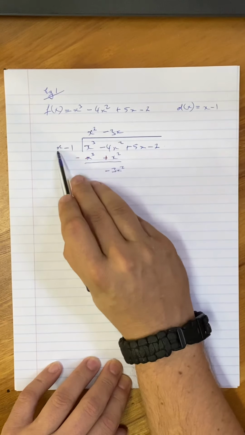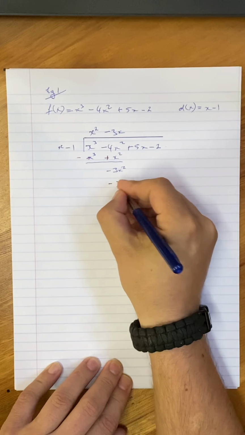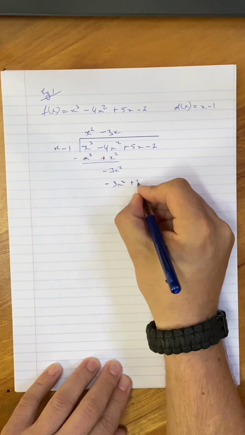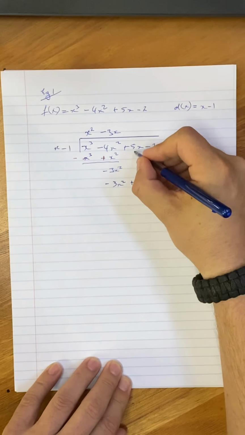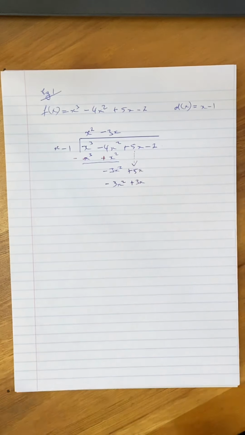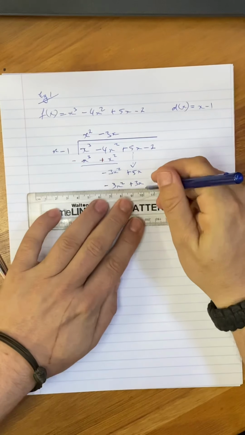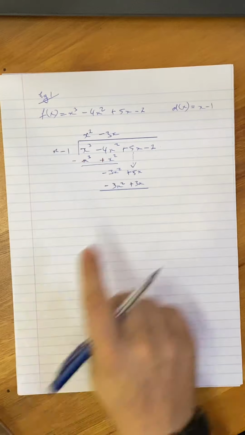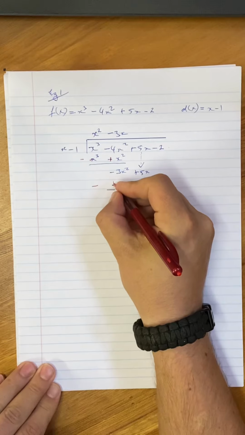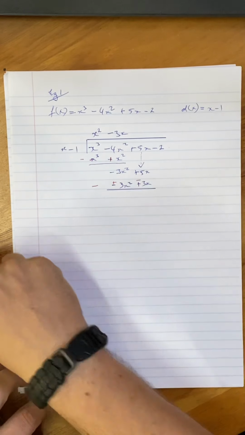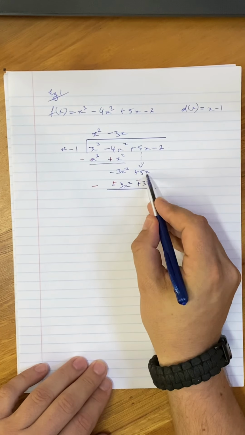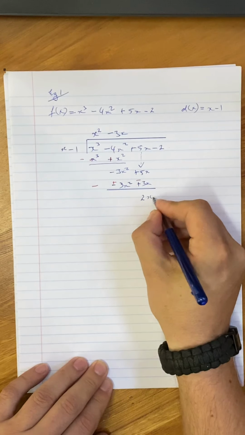So minus 3x times x gives me minus 3x squared. Minus 3x times minus 1 gives me plus 3x. What I do now is bring this one down. So that becomes plus 5x over there. Okay. Then I'm going to subtract this one over here. So if I subtract this, this one will become a positive, this one will become a negative. So minus 3x squared plus 3x squared cancels. 5x minus 3x gives me 2x.